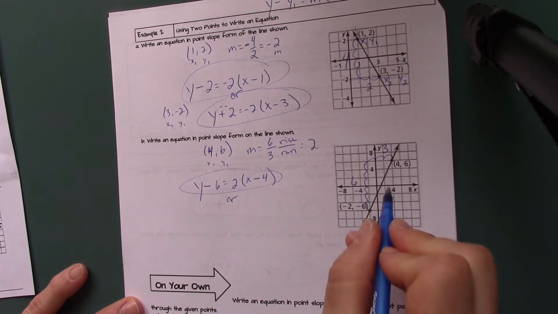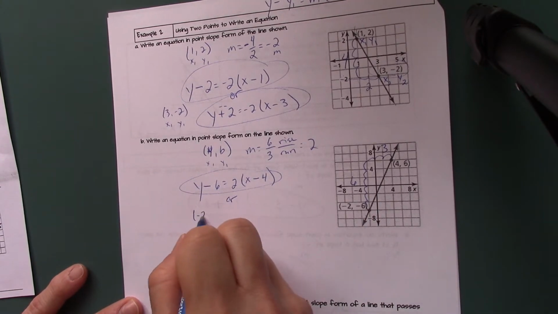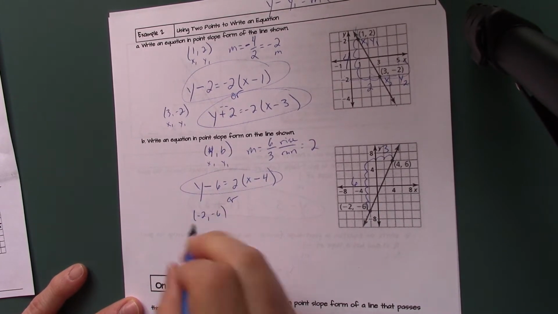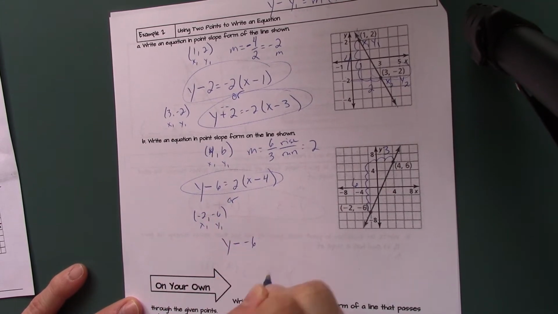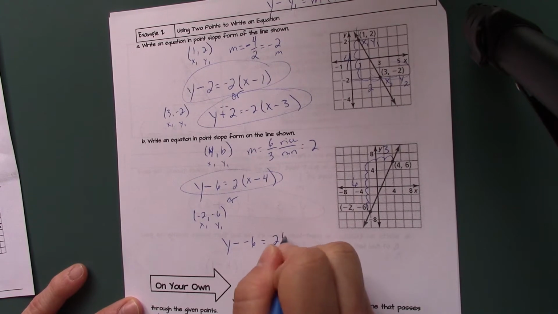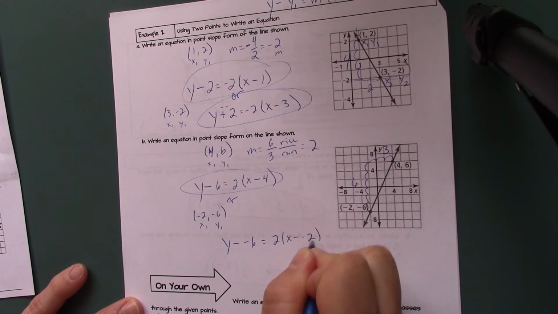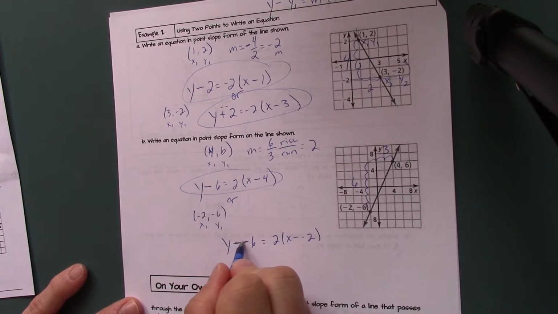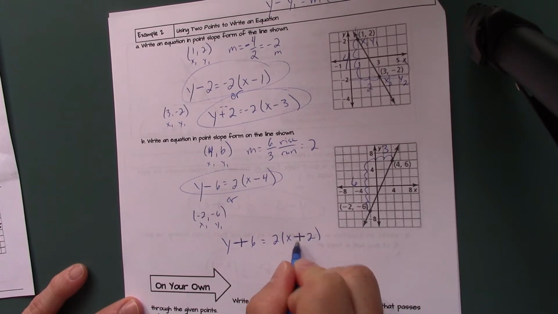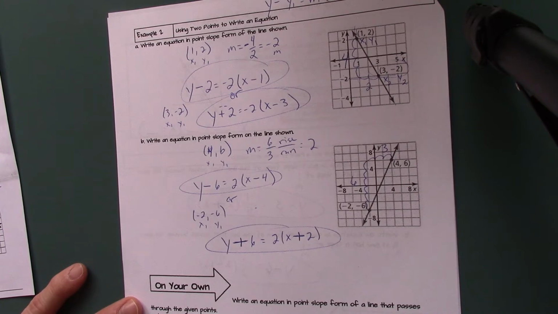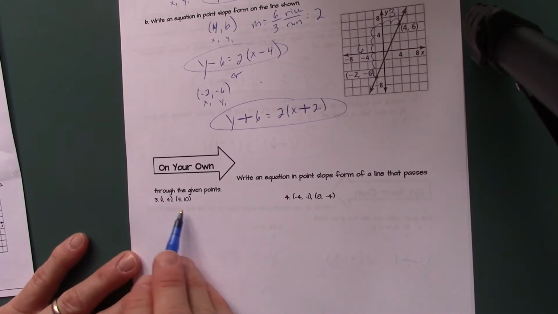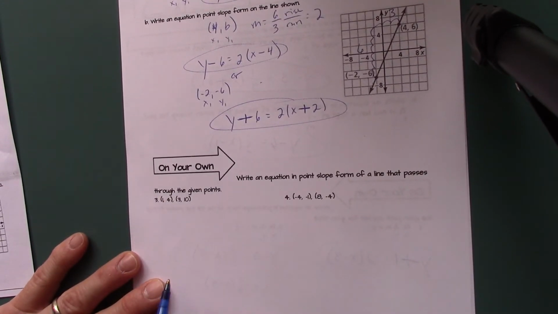Or, again, if I use the other point, negative 2, negative 6, this is x1, y1, and I'd have y minus y1 equals the slope times x minus x1, and the only thing, again, if I see two negatives, a negative times a negative is positive. Done. Okay, either this or that. I don't need both. Okay, so pick a point and make it your x1, y1.